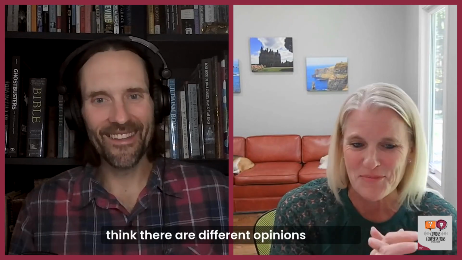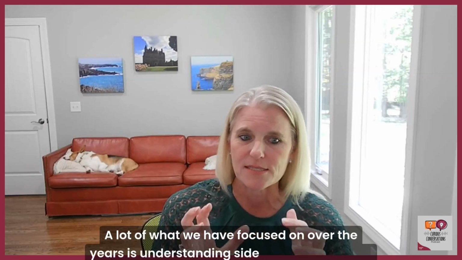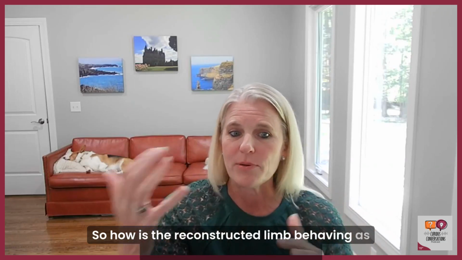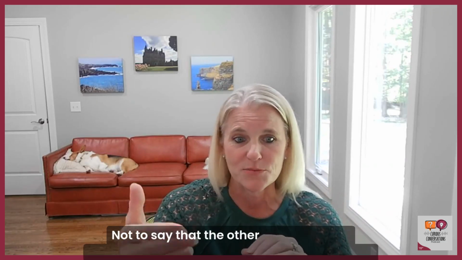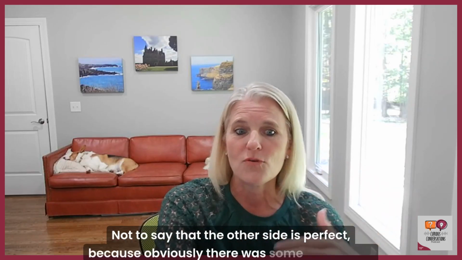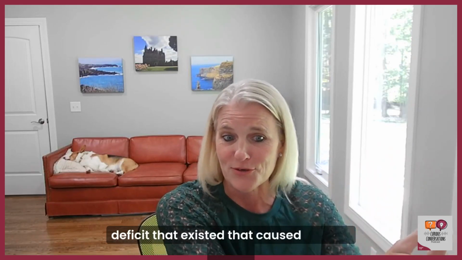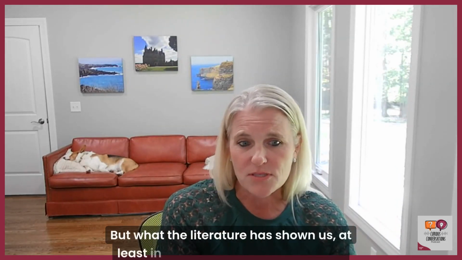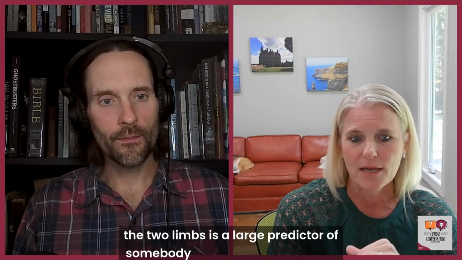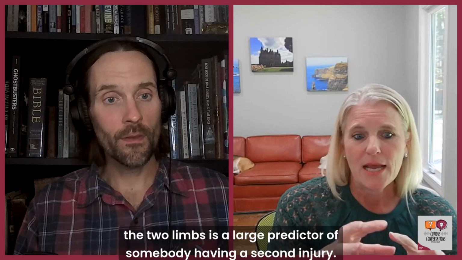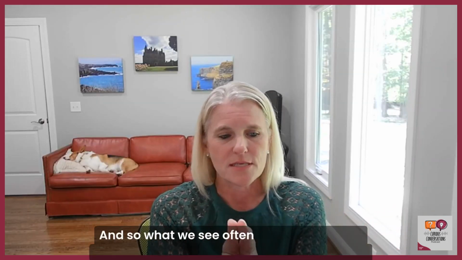I think there are different opinions on that. A lot of what we have focused on over the years is understanding side to side symmetry. So how is the reconstructed limb behaving as compared to the other side? Not to say that the other side is perfect, because obviously there was some movement deficit that existed that caused the first injury. But what the literature has shown us, at least in small scale studies, is that an asymmetry between the two limbs is a large predictor of somebody having a second injury.